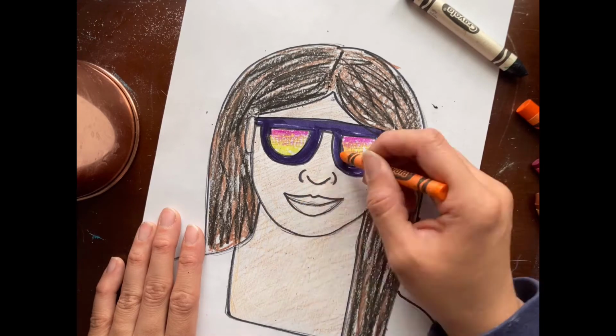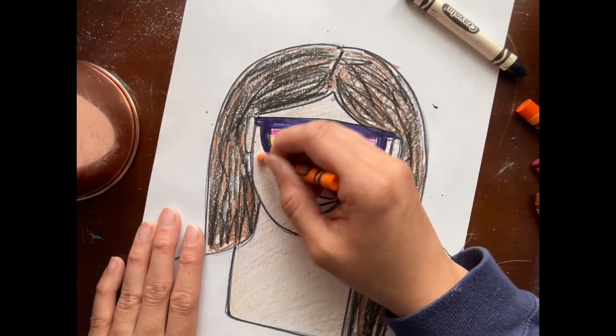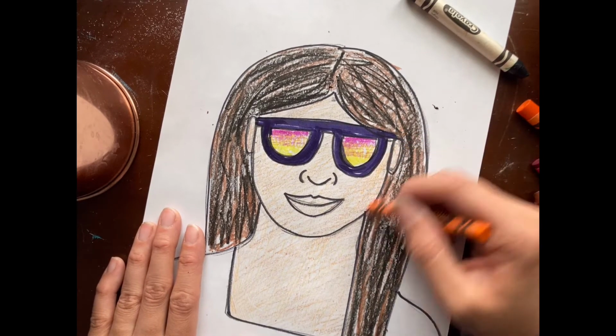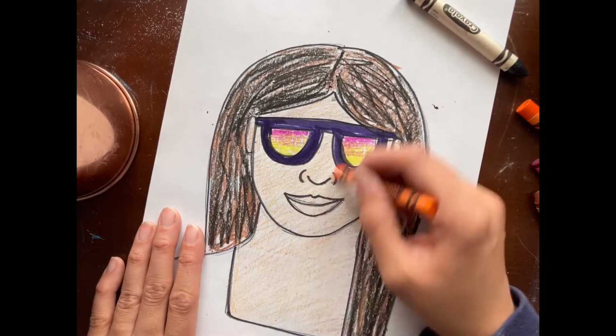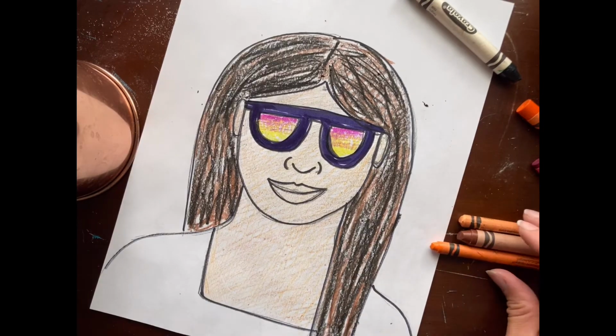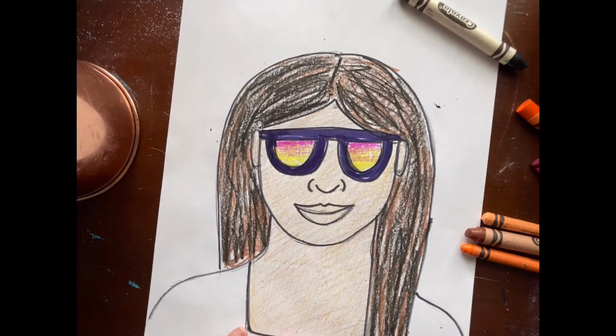And once again, I am going over my lips because my lips are skin toned, but I'm going to give them a little bit of a shade of another color in a second. So those are the 3 colors that I used for me.